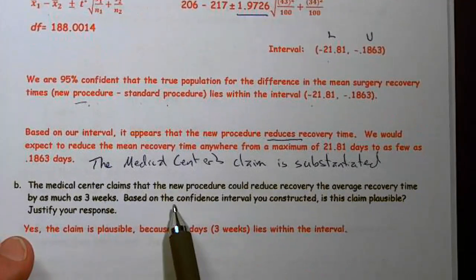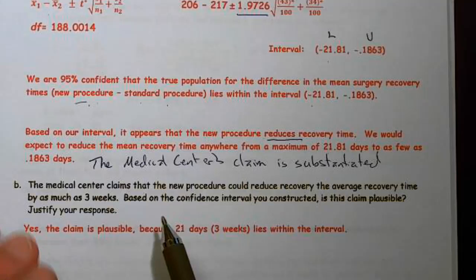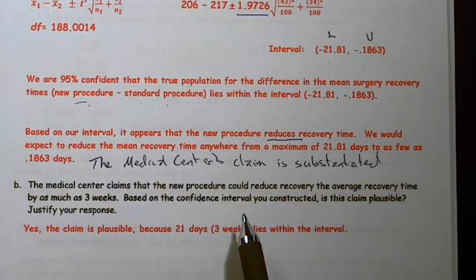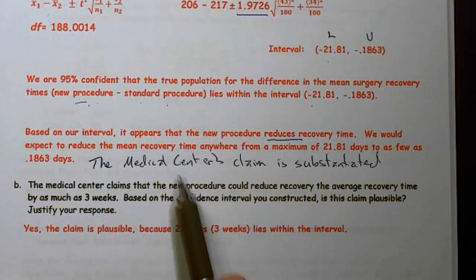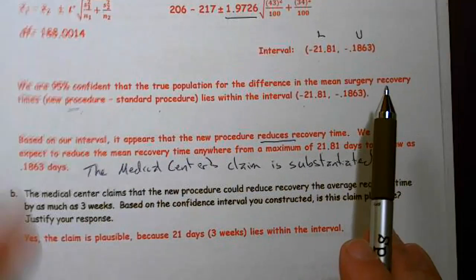The medical center claims that the new procedure could reduce recovery time by as much as 3 weeks. Based on the confidence interval you constructed, is this claim possible? And it's like, yeah, 21 days or 3 weeks lies within the interval. We said it could reduce it from 21.8 to as low as 0.1863. All right, okay.